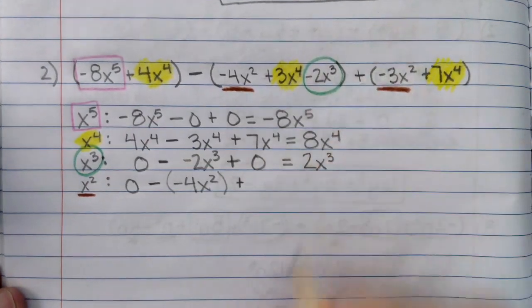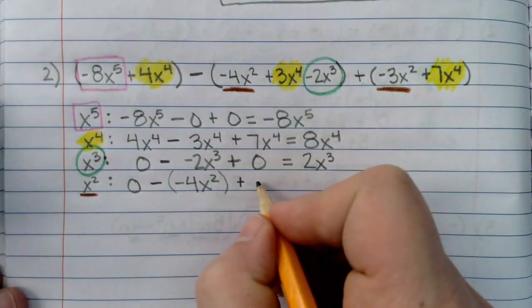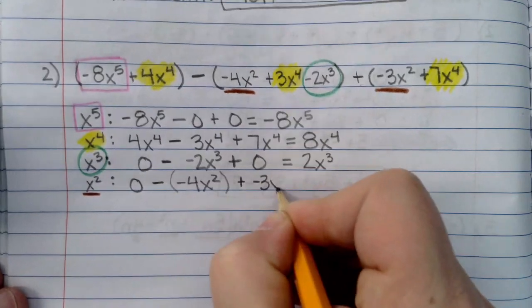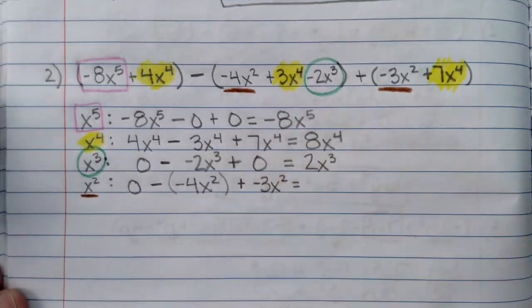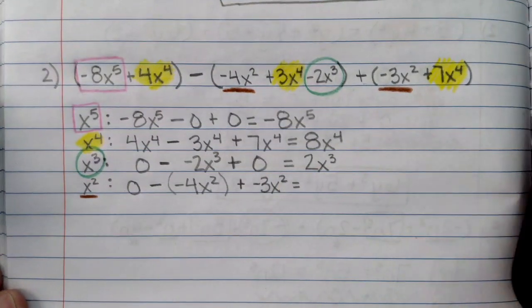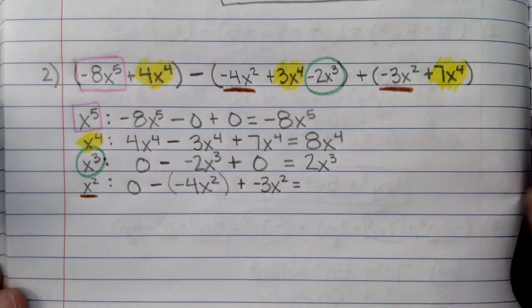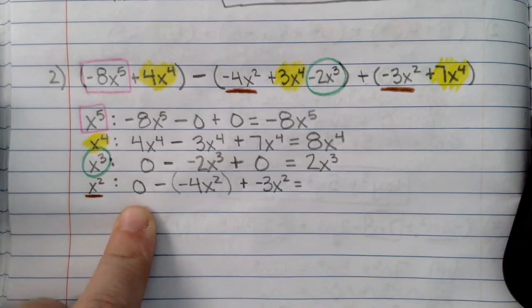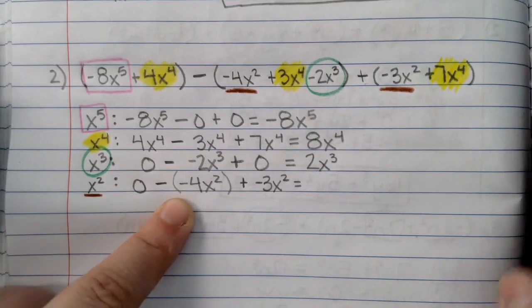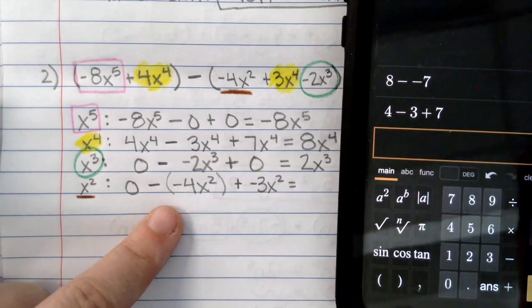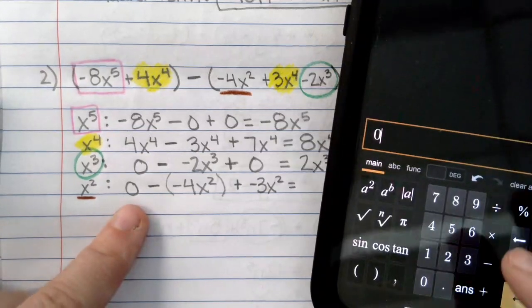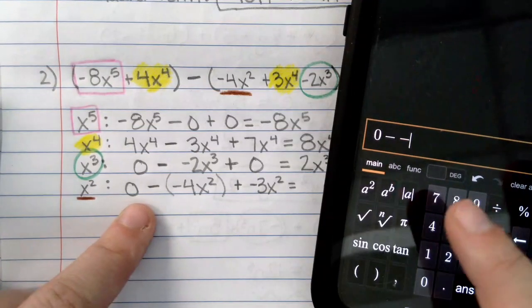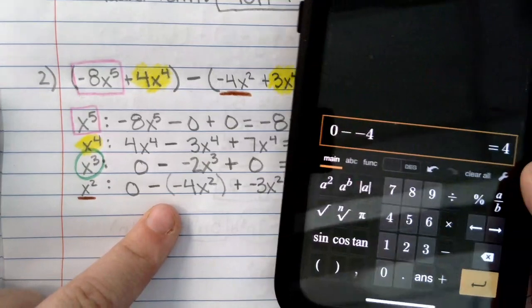So many things happening. So we're going to start with 0 minus negative 4. So if I start at 0 and I go opposite of the negative 4, which direction am I actually going? Positive 4. So 0 minus negative 4. Yep, I got that positive 4. And then plus negative 3 would tell me to go backwards 3. We end up at 1. So 1x squared.